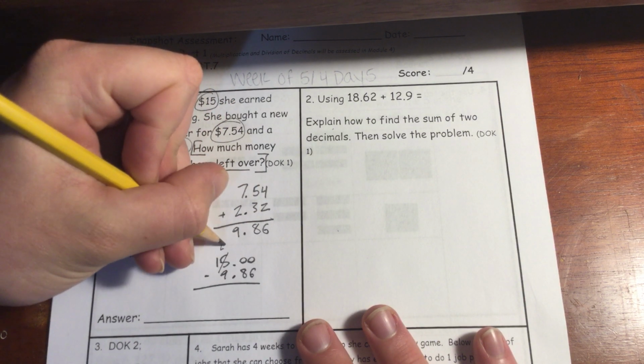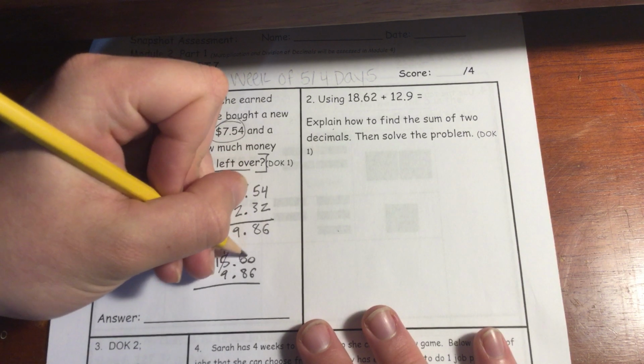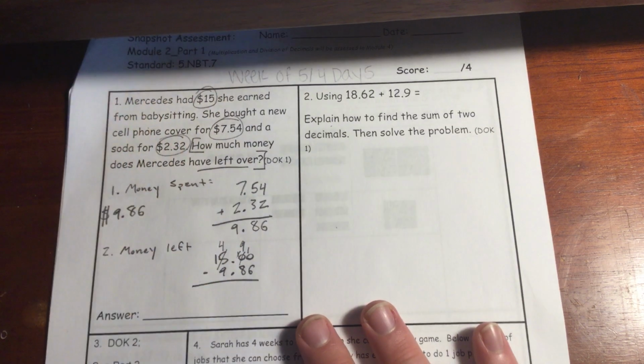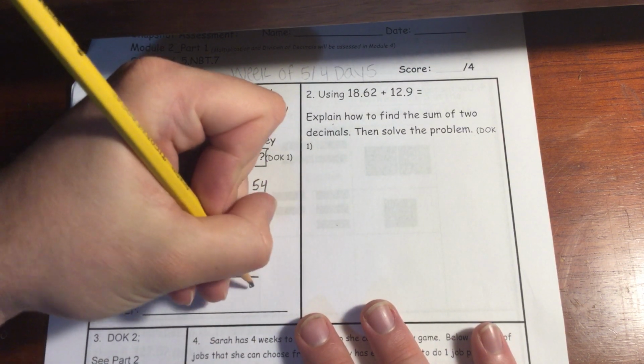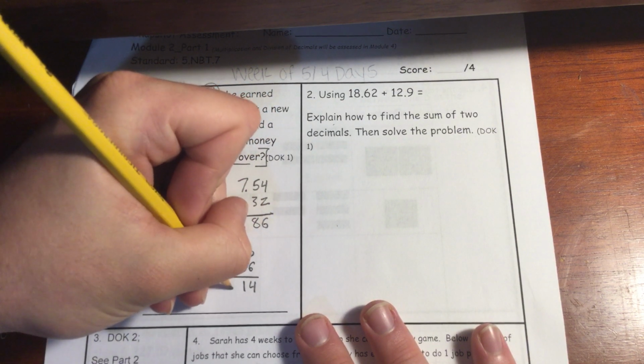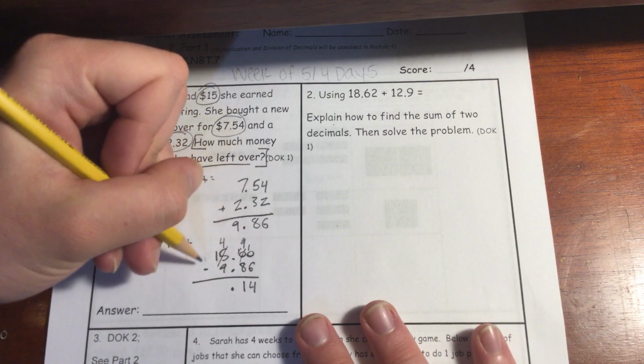That 5 is going to turn into a 4 when we regroup. 10, okay, in my tenths now. Okay, get rid of that guy. He's turning into a 9. And then finally, 10 minus 6 gives me 4. 9 minus 8 gives me 1, okay? And I'm going to drop my decimal point down. Can't take 9 away from 4.